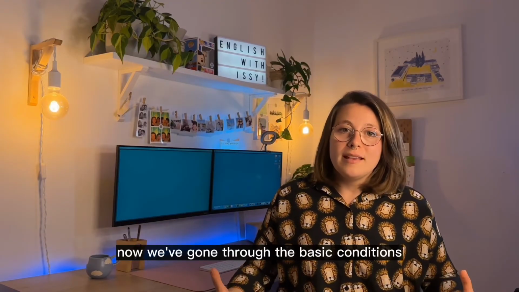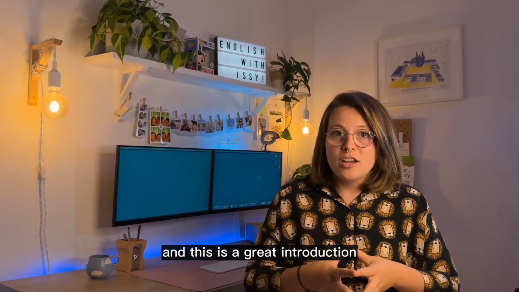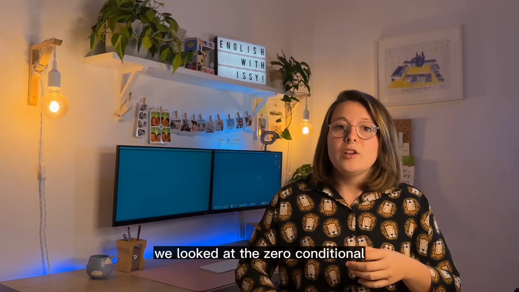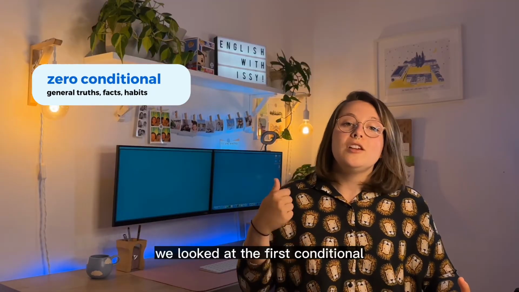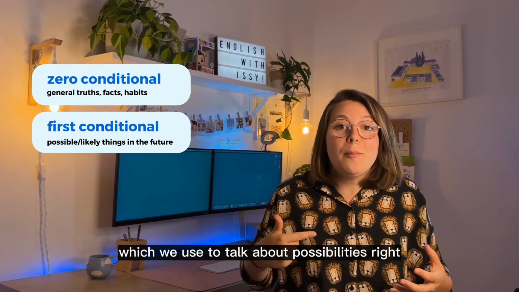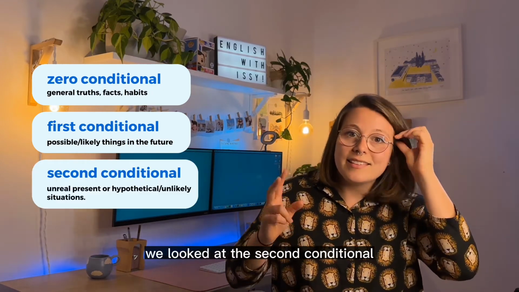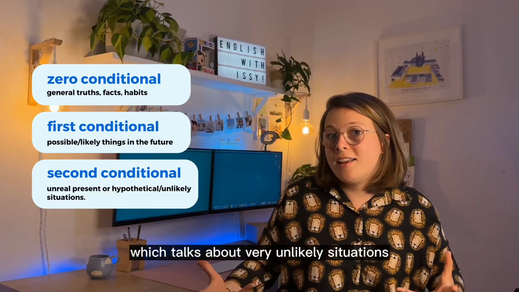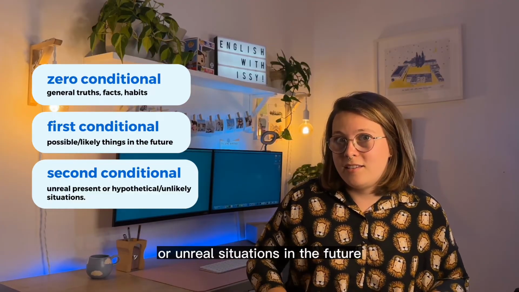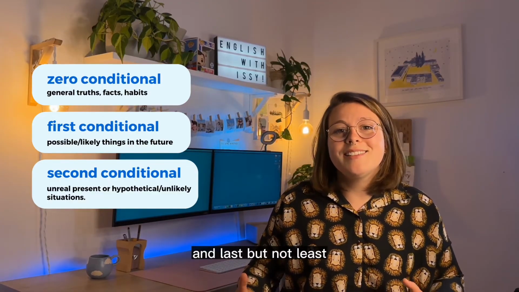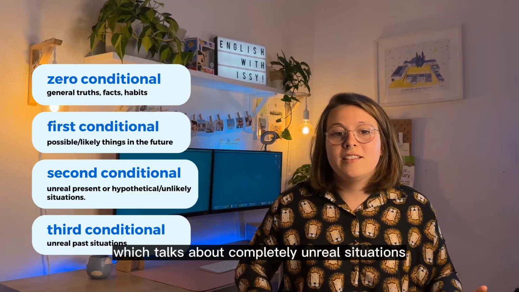Now, we've gone through the basic conditionals, right? The 0, the first, the second, and the third. And this is a great introduction to intermediate grammar. We looked at the 0 conditional, which we use when we're talking about facts, when we're talking about general truths. We looked at the first conditional, which we use to talk about possibilities, right? Or realistic situations in the future. We looked at the second conditional, which talks about very unlikely situations, hypothetical situations, or unreal situations in the future. And last but not least, we looked at the third conditional, which talks about completely unreal situations in the past.